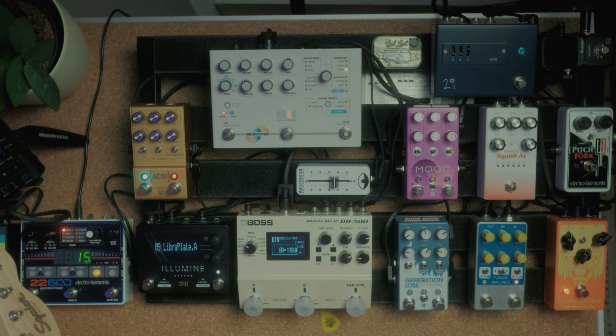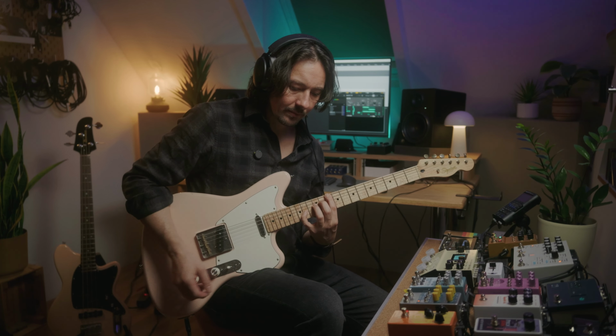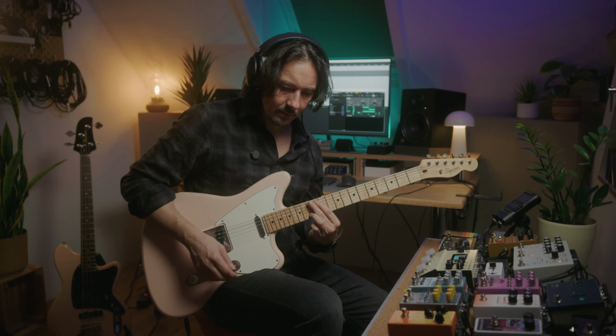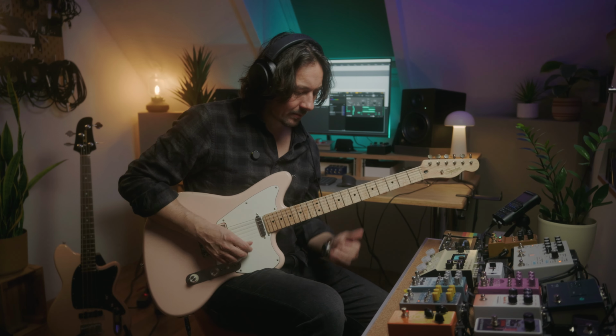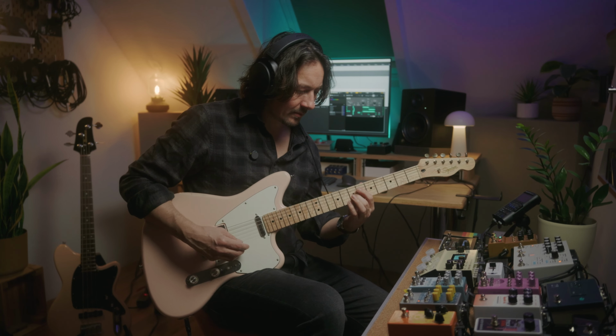And now that just moves. But since the pedal is mono, it doesn't fill the space. I could add a stereo reverb after, like some reverb inside the Illumine. And that just helps with making the sound wider, but it doesn't spread it.